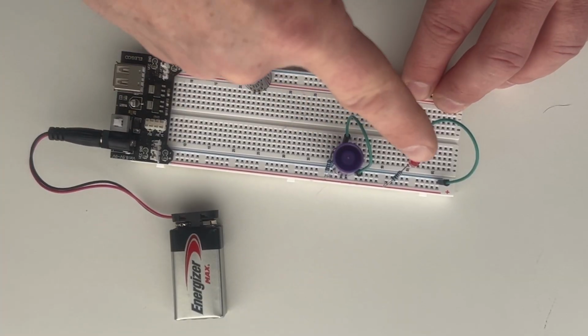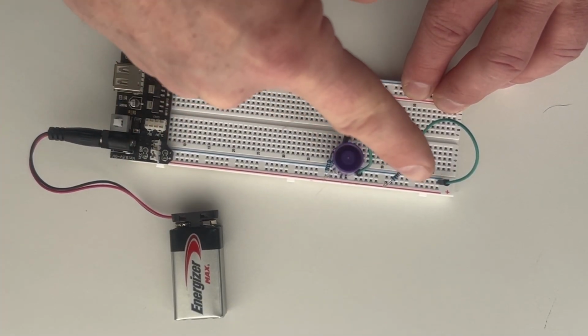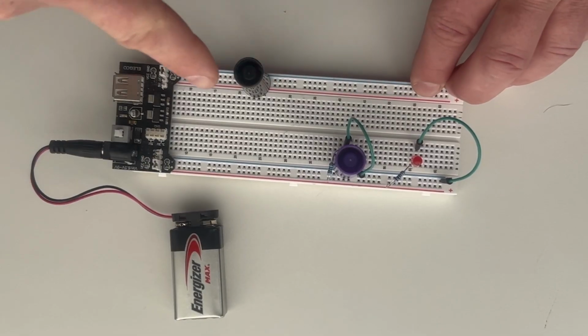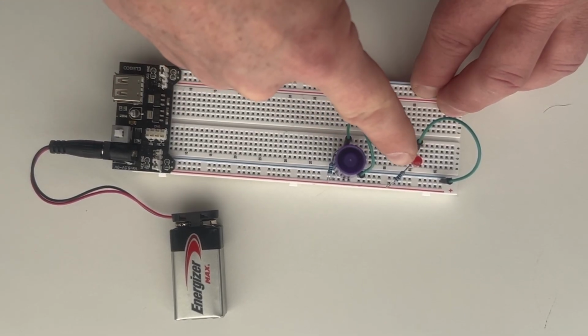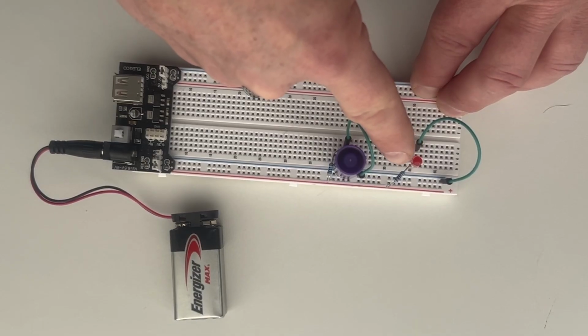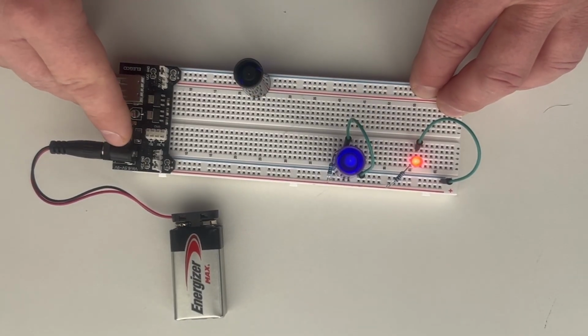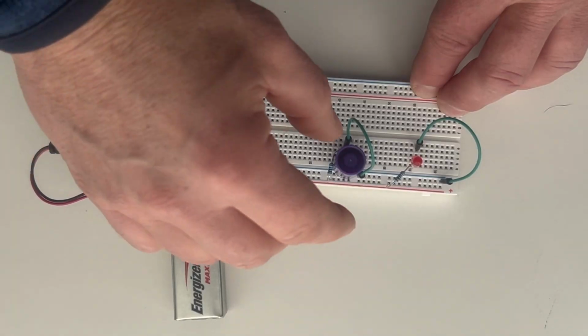So I made this simple circuit. This whole side here is 5 volts. This whole side here is 3 volts. So we calculated this to be 150 ohms. I had a 220 on hand, and we can see that works.